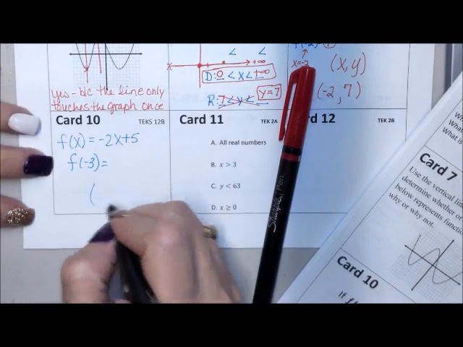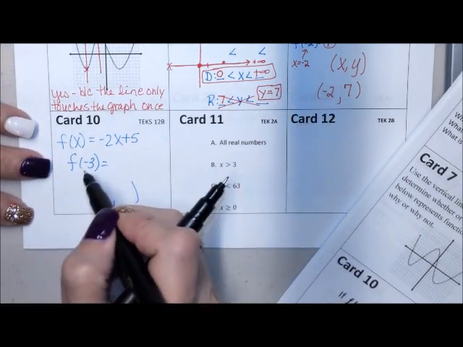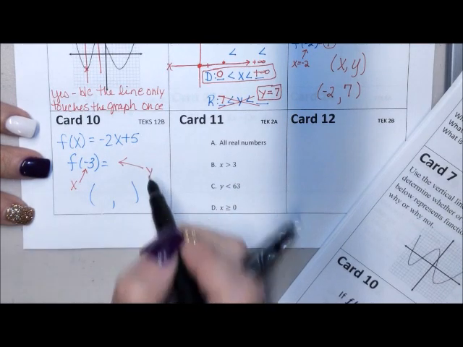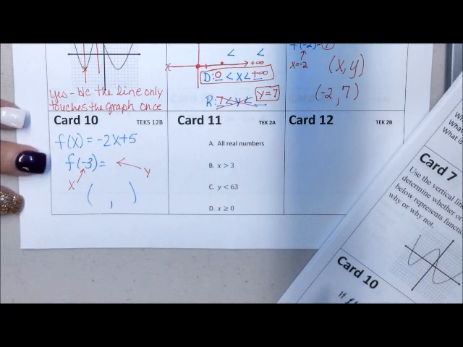Write it as an ordered pair. Remember, this is the x. Your answer is the y. Input the x, the output is the y.